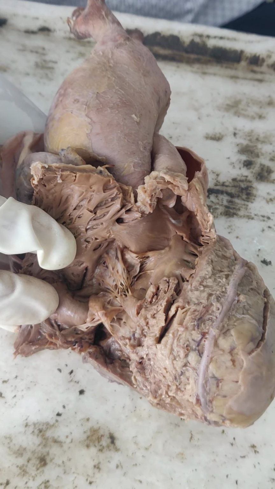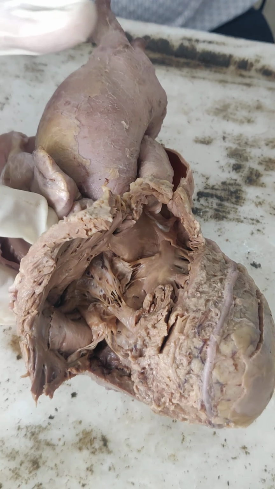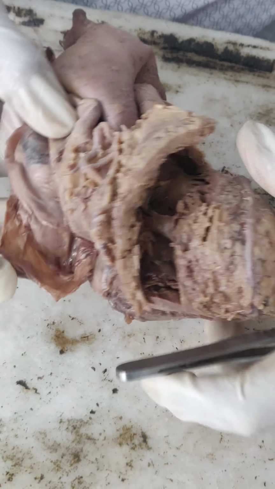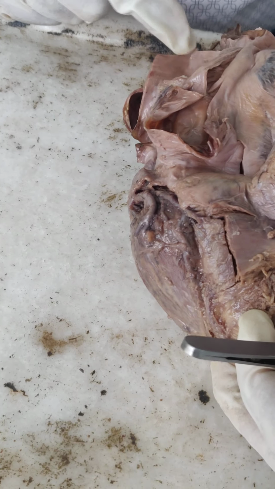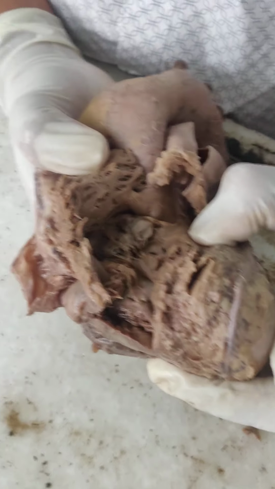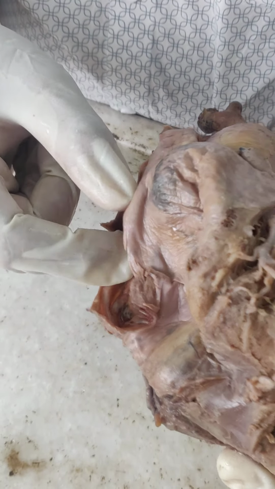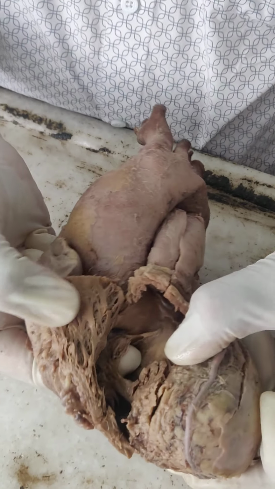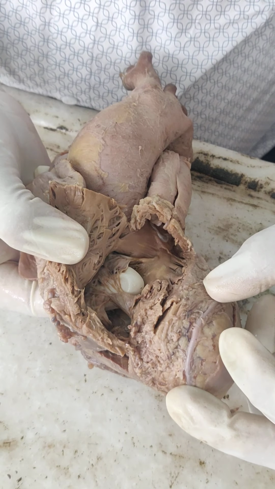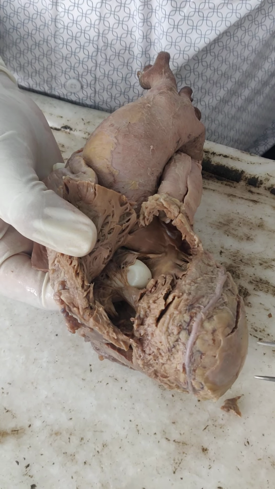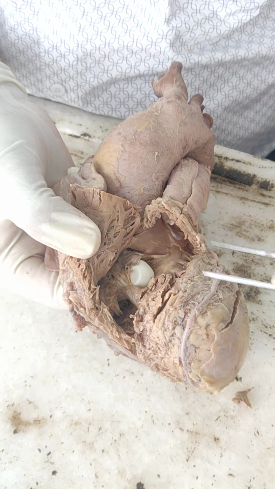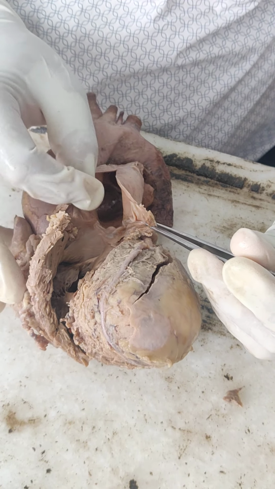the inflowing interior, so the two orifices. One is the AV valve. Here I will put my finger inside the right atrium, and you can see my finger, which is here. You can see this is from the right atrium, my finger which has come out inside the right ventricle.